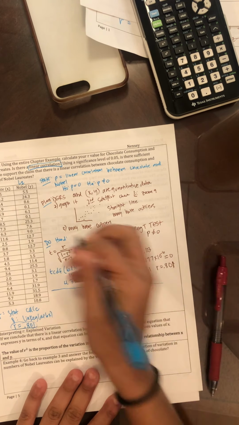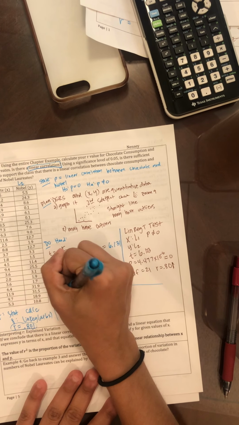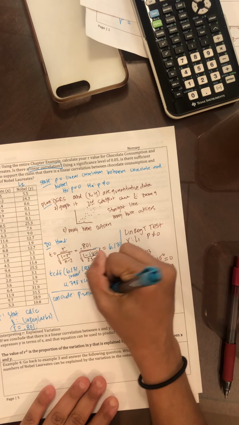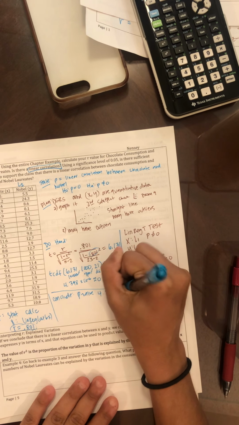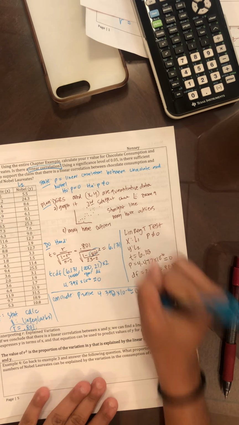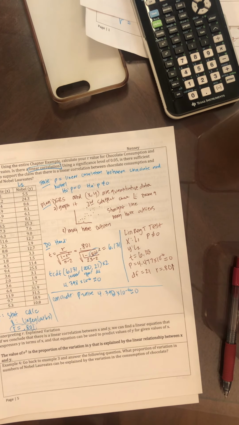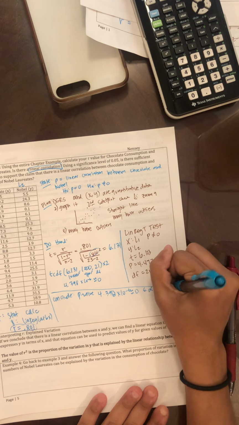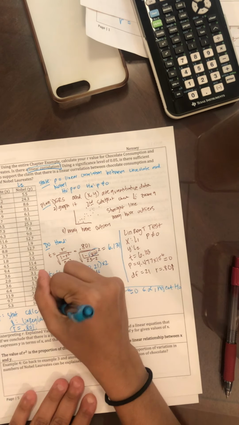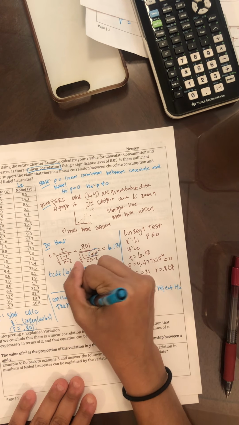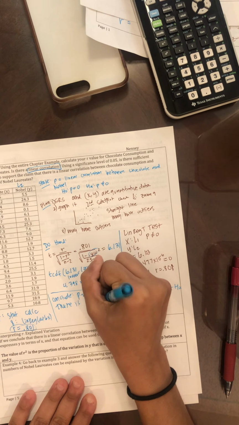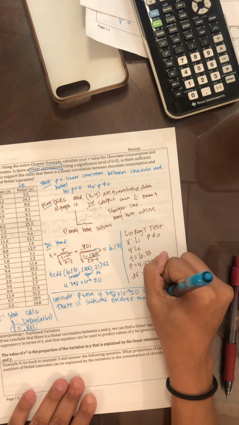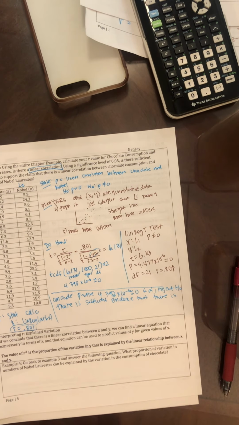All right, last part is conclude. So I'm going to write p-value is 4.398 times 10 to the negative 6, or you can write approximately 0 because I know some of your calculators do that, which is actually less than or equal to alpha, so we reject H0. There is sufficient evidence that there is what?